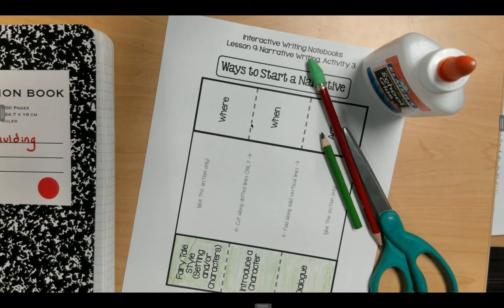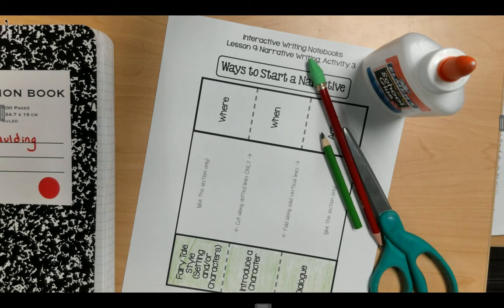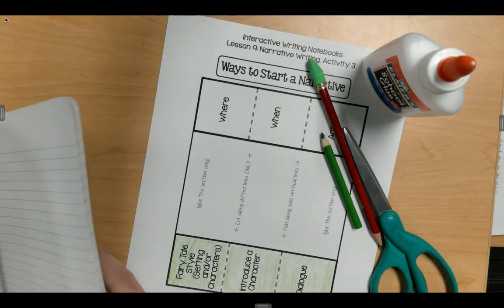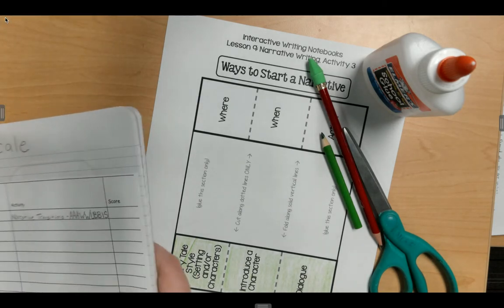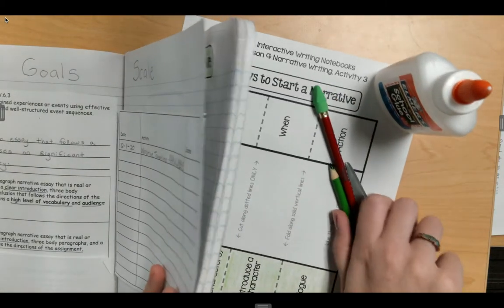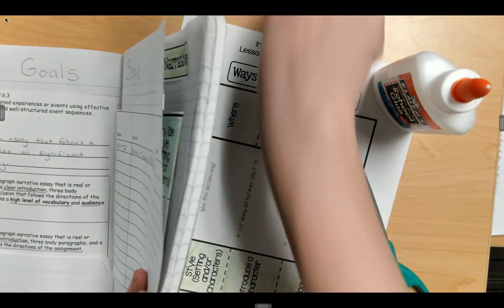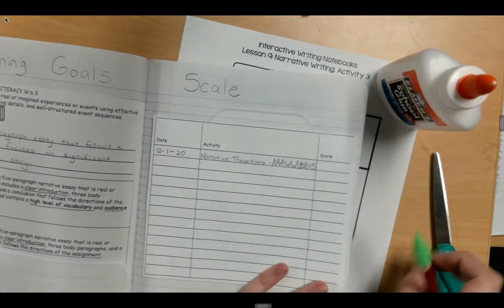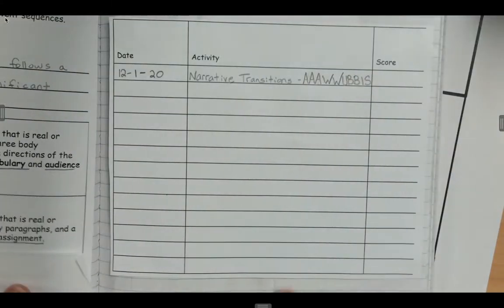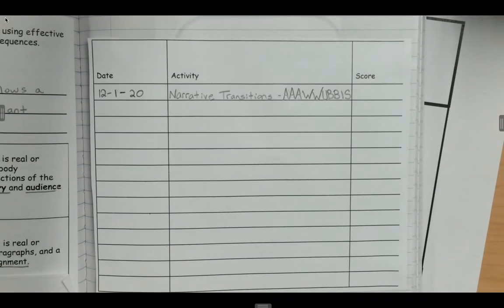Before we get into our journals too much, we are going to open up to page 28 from yesterday, at our scale. So we can move our scissors, glue, and colored pencil to the side for now. We are going to look at the scale for a second. What I want you to do with the scale is write in what we did yesterday.